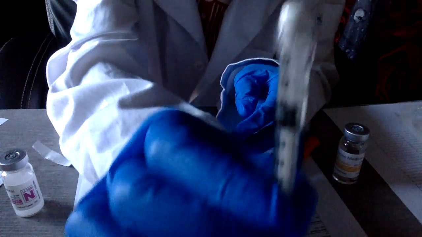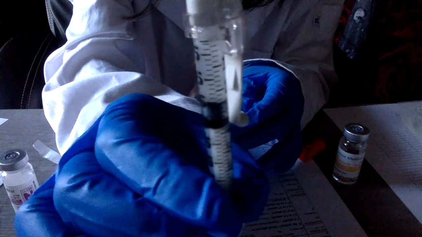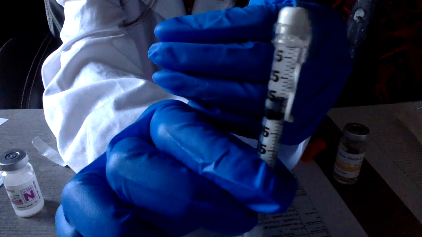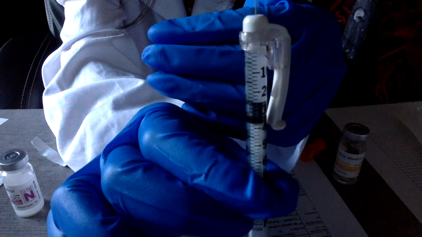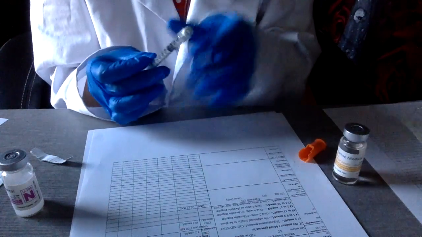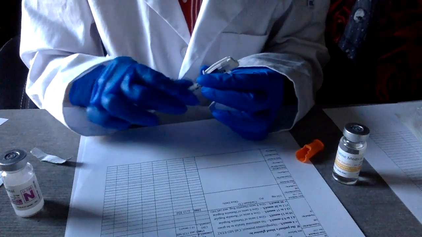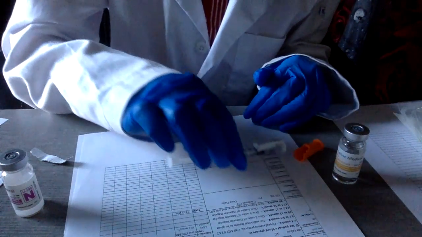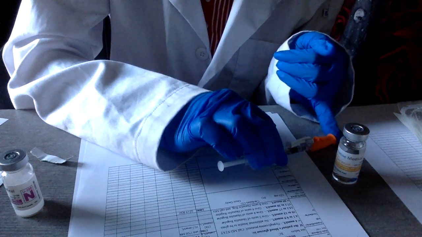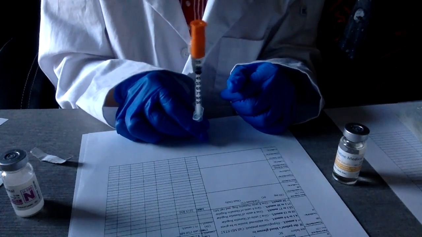And that would be the end of the mixing of the insulin. And if we're not at the bedside, you would just scoop up the needle into the cap. Alright, and then you'd be ready to go when you reach the bedside.